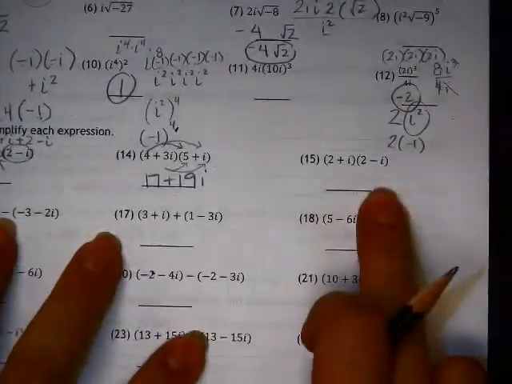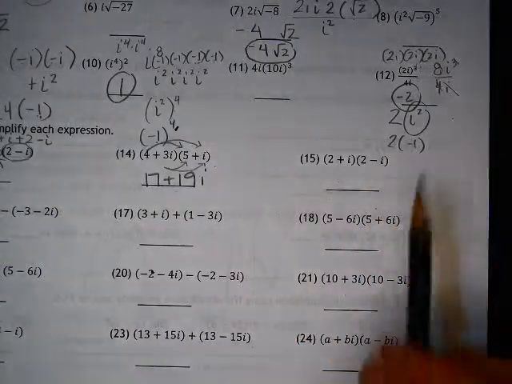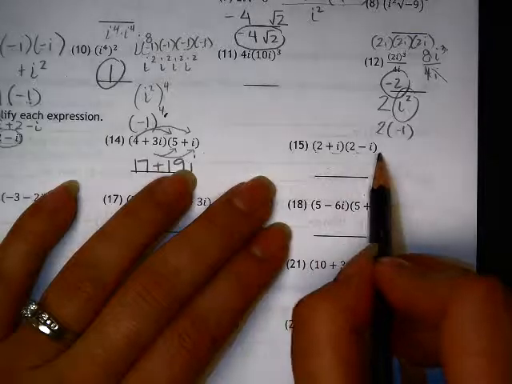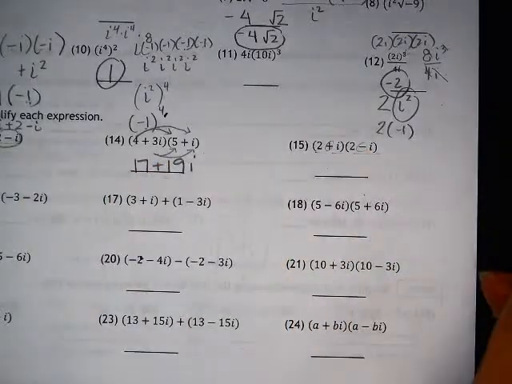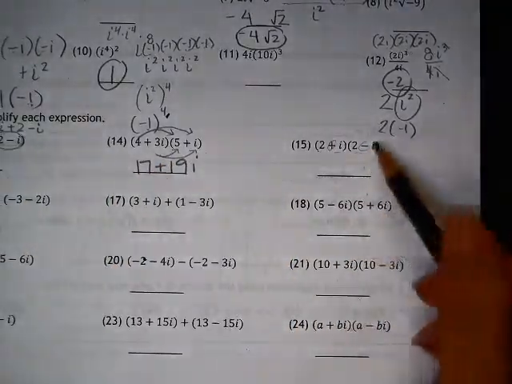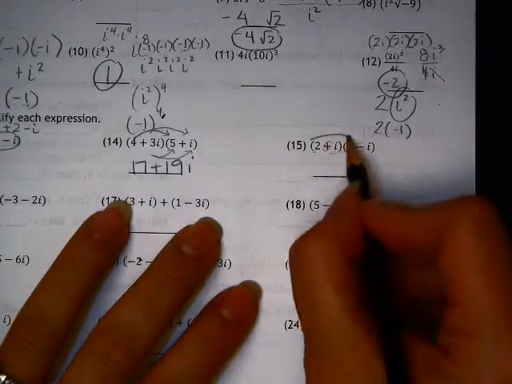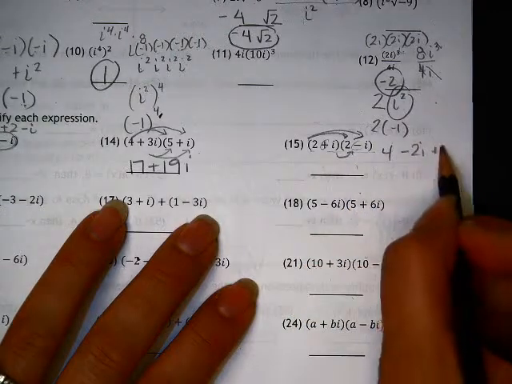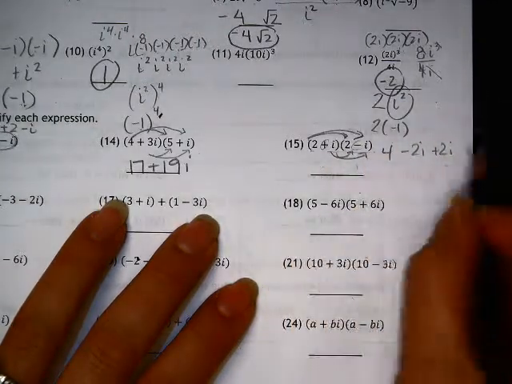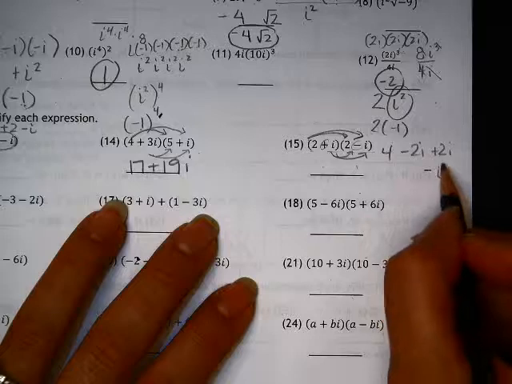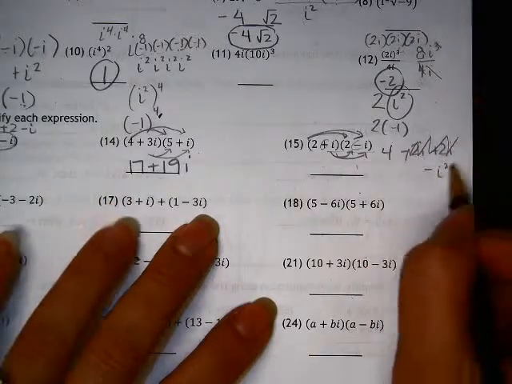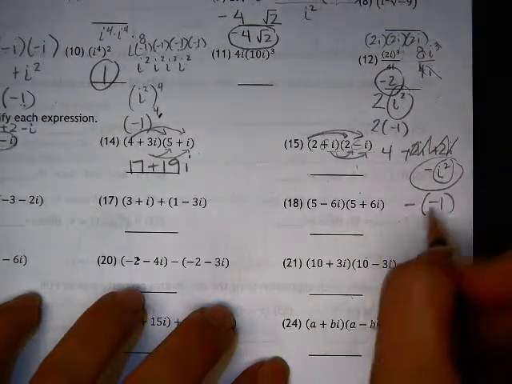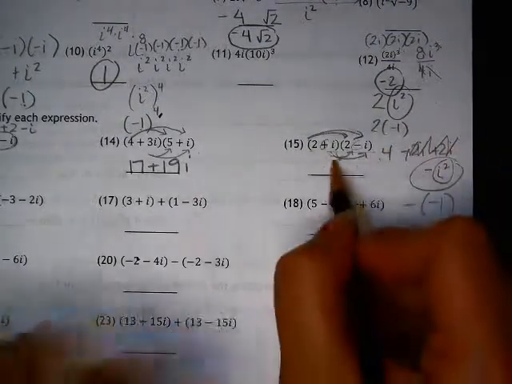Alright, let's look at this one. I like this one. We are purposely putting some of these on here to see what happens if you keep all the same numbers but one's a positive and one's a negative. They're very purposeful that we put a lot of these things on here. And we see that we end up getting that's a 4. That's a negative 2i. That's a positive 2i. That's something important to notice. And that's a negative i squared. So those go, and I end up getting an i squared and a negative. i squared is negative 1 times negative 1 is positive 1. So I have 4 plus 1 is 5.